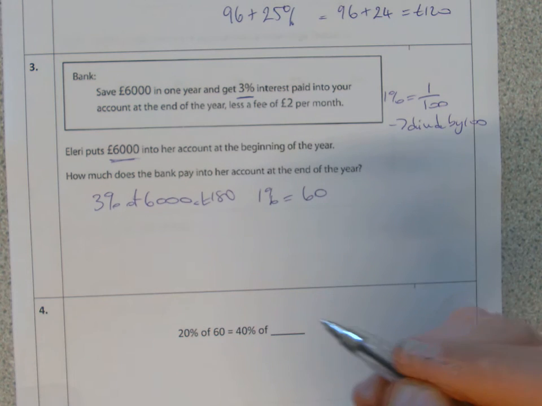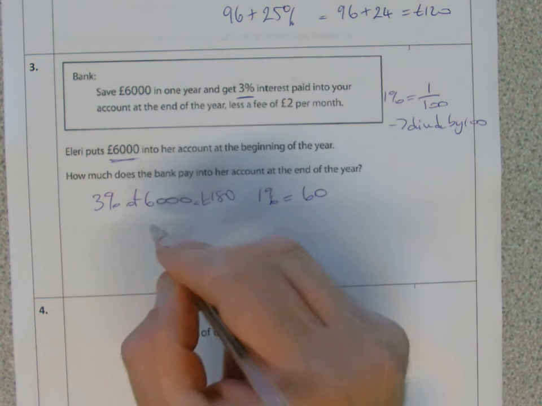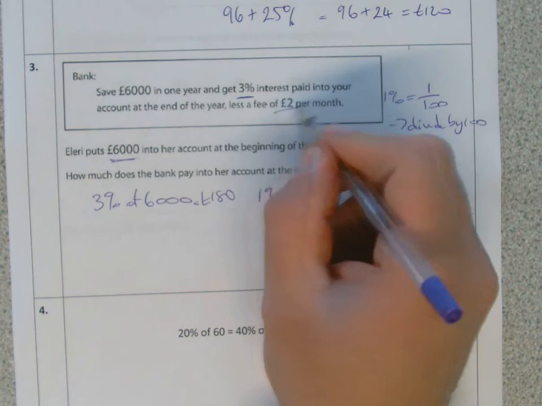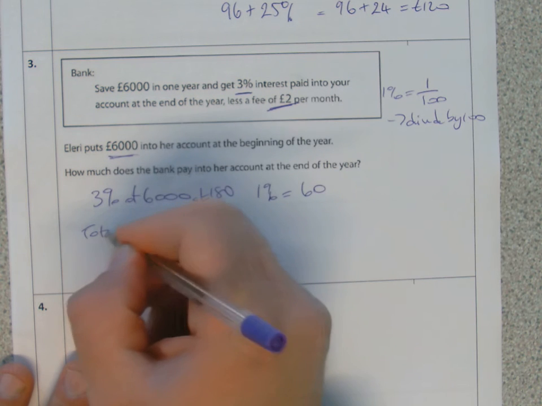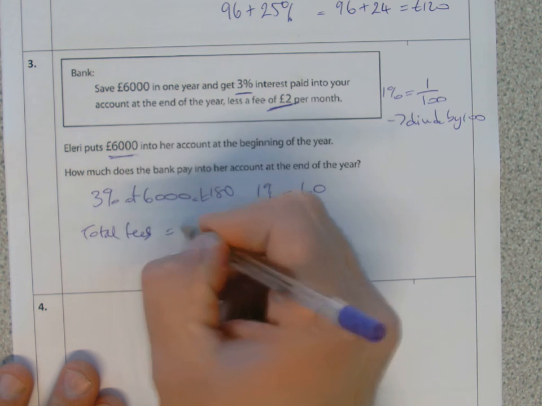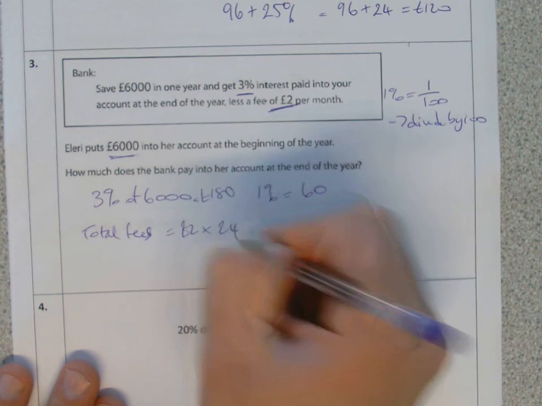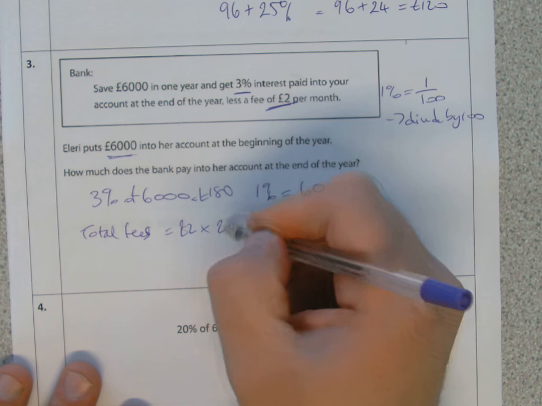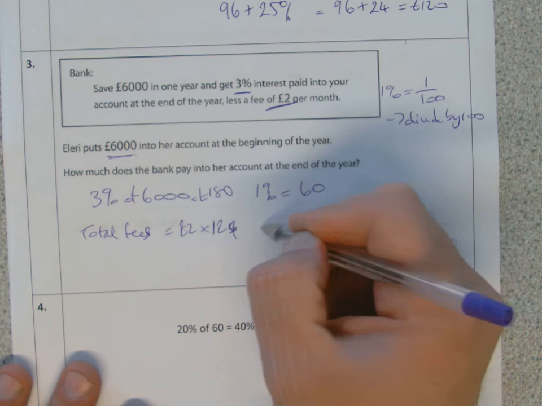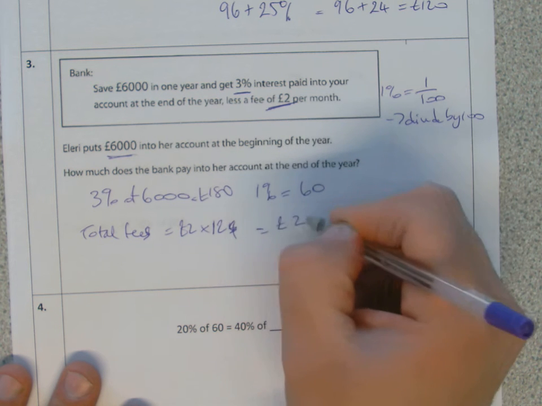So 3% is 180. Now you might think they pay her that, but then they take a fee. So they charge her for using this account £2 a month. The total fee will be £2 times 12, because there's 12 months in the year. That will come then to £24.